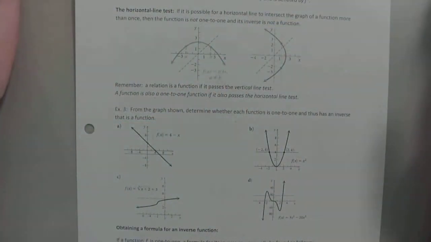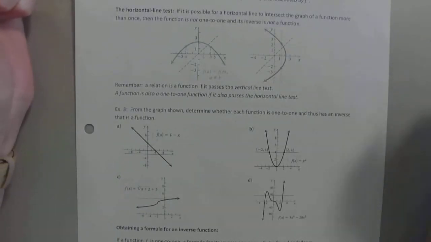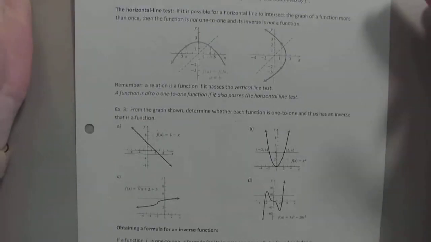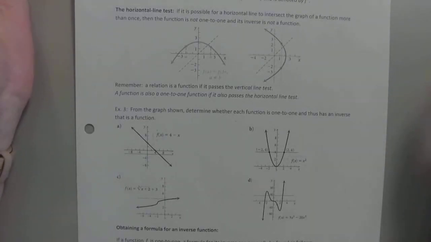Let's go ahead and look at the top of page 3. We just have a lot more to take in mind. Okay, we're going to stop and summarize again. An inverse of a relation occurs when we switch our x's and y's. So every relation can have an inverse, okay? We just flip-flop the x's and y's.